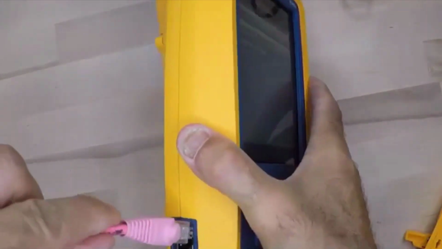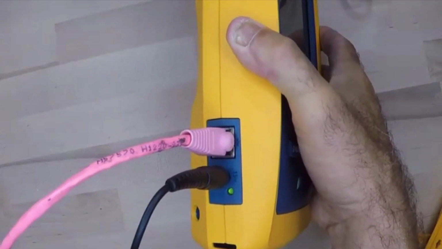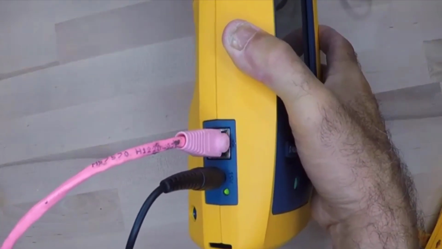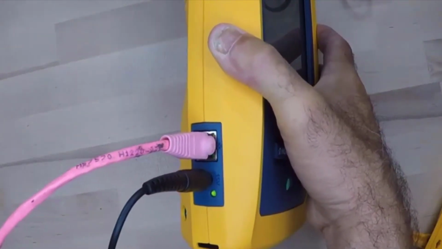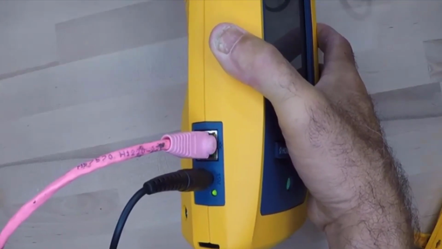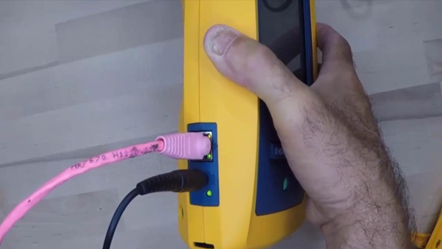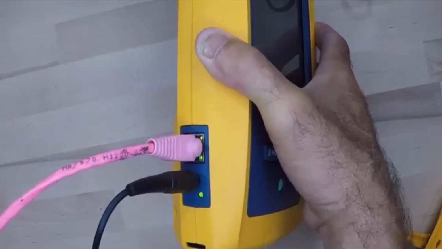So now we're going to flip over. We're going to plug back in to that Ethernet port right there. And there, oh, we got our link comes on, goes off. Comes on, goes off. Huh. That's kind of weird. So we're kind of getting a link, but we're not getting a link. So what the heck is going on with that?